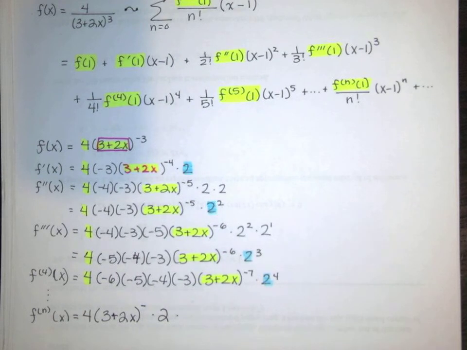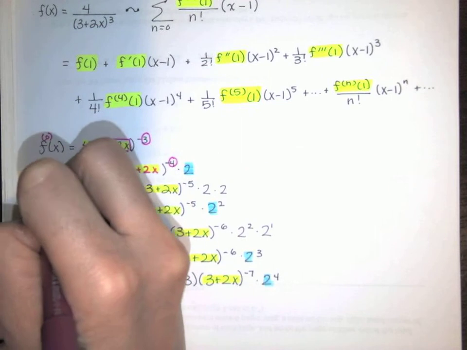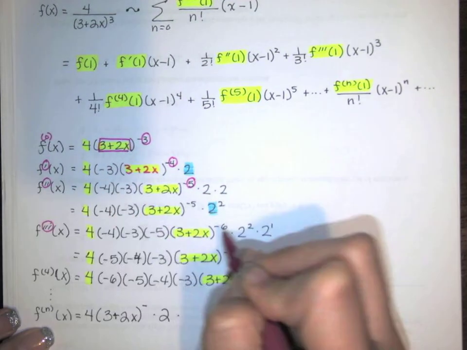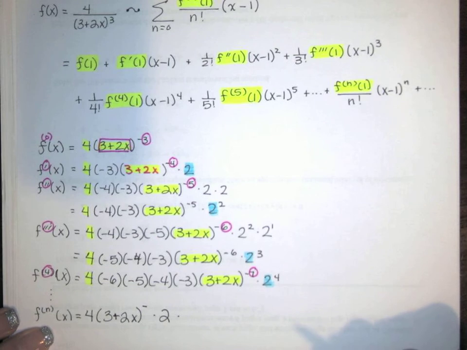So we've taken care of everything that stays the same. Now we want to think about what changes as you go from term to term. Well, for the 0th derivative, this is a negative 3. For the first derivative, that's a 4. For the second derivative, that's a 5. For the third derivative, that's a 6. Fourth derivative, that's a 7. I hope you see that there's a pattern there.